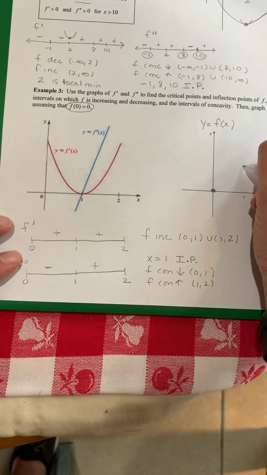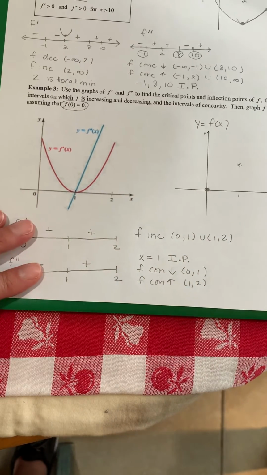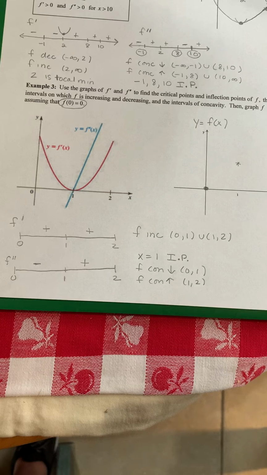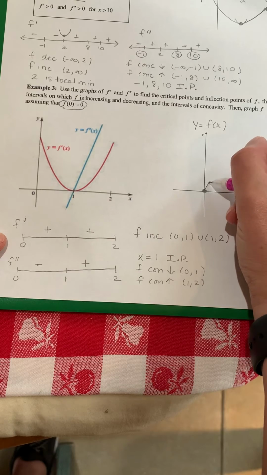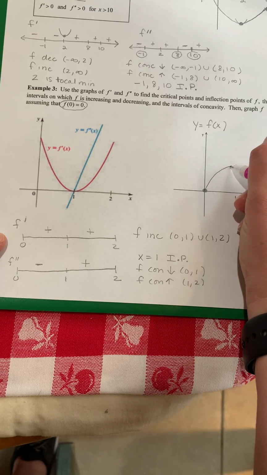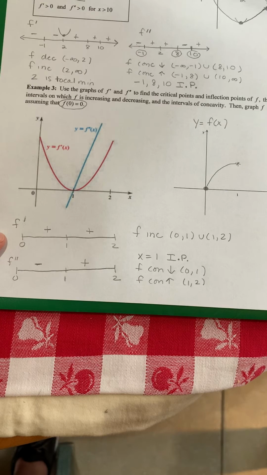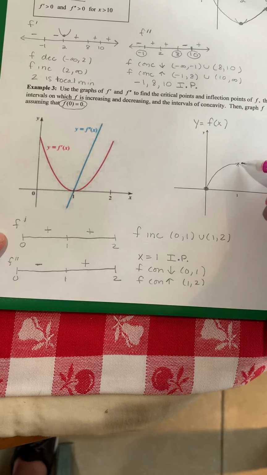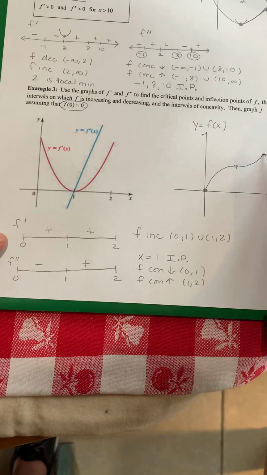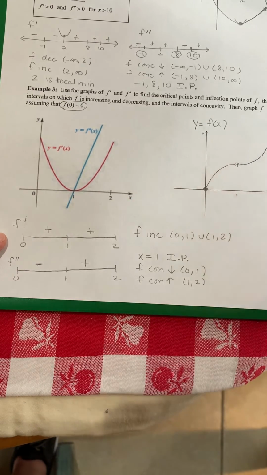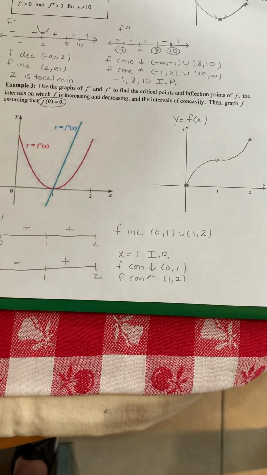I'm going to go ahead, since this is increasing everywhere, I'm going to make my inflection point be up here somewhere. I just have to watch my concavity as I go to sketch. So I want to be concave down from 0 to 1, so I want to bend down. Okay, it's definitely still increasing, it's going up as I move from left to right. And then from 1 to 2, okay, I want to make sure that I am concave up. So bend the other way, but still increasing. Okay, and then I'm going to go ahead and stop the graph there at 2. Okay, and that completes example 3.